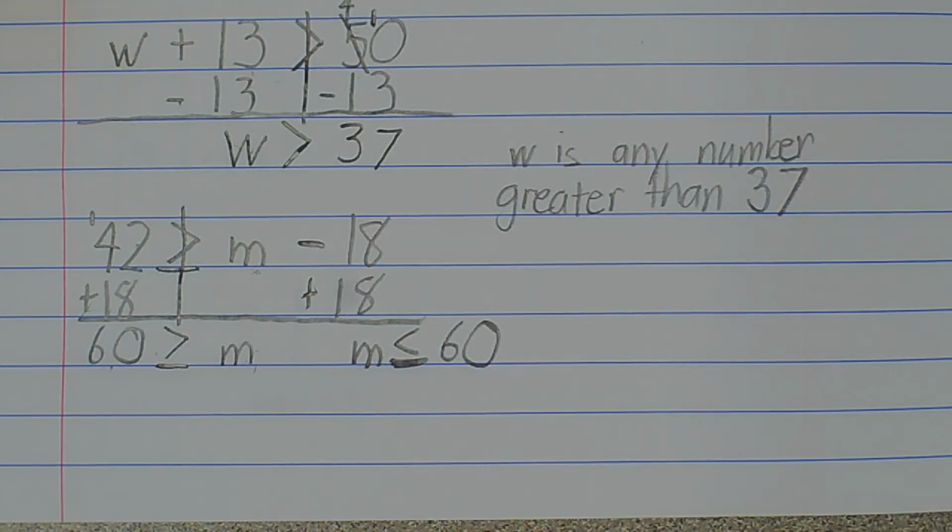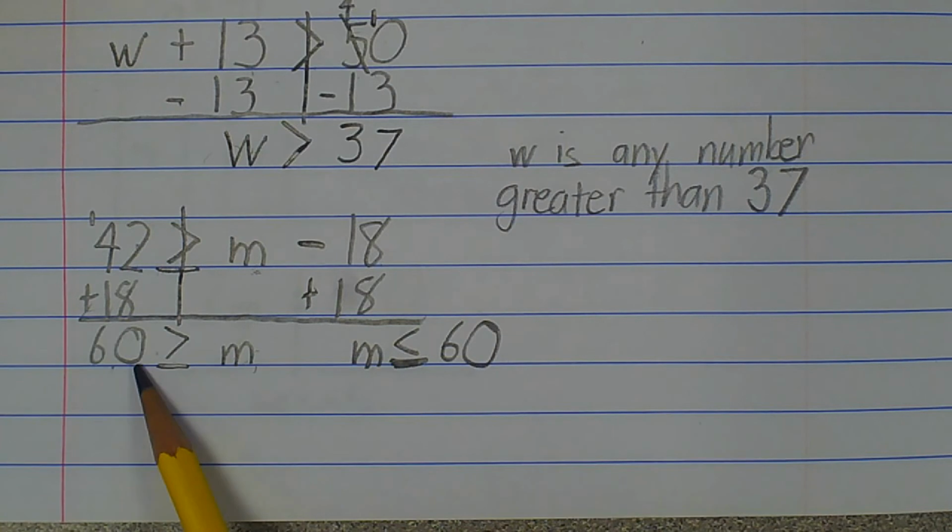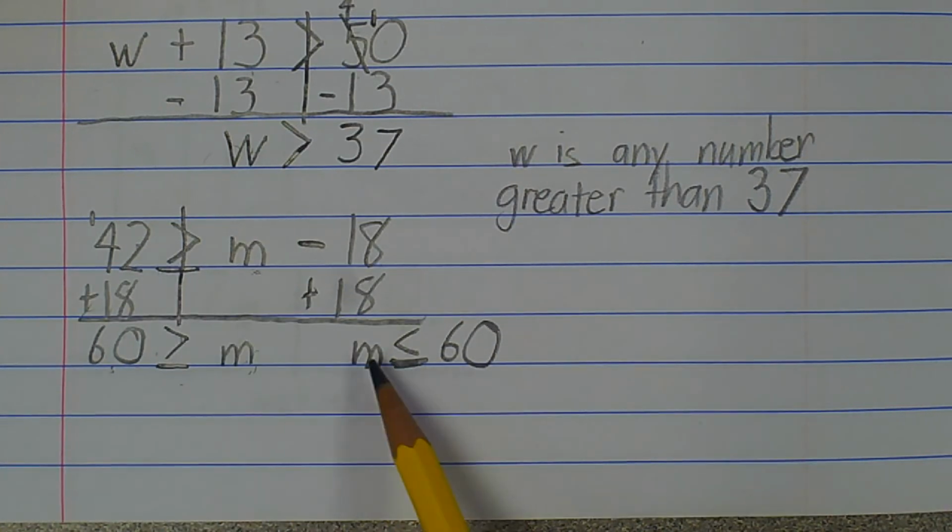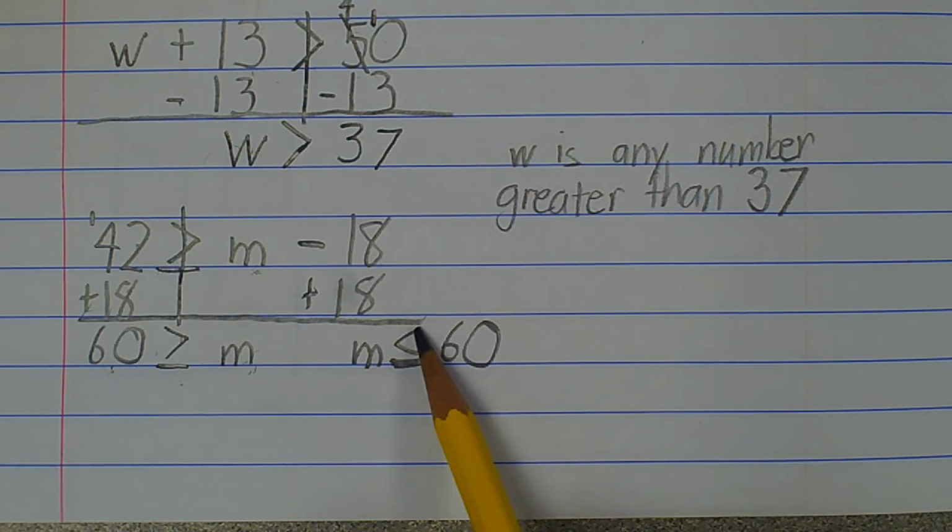Okay? Because this statement is true, that means 60 is greater than or equal to m. That means m is less than or equal to 60.